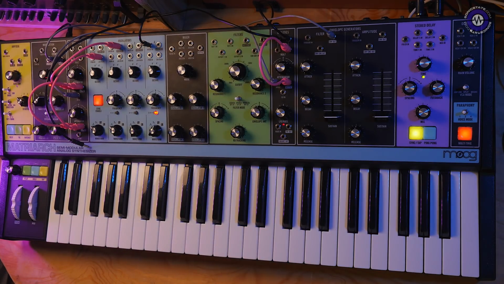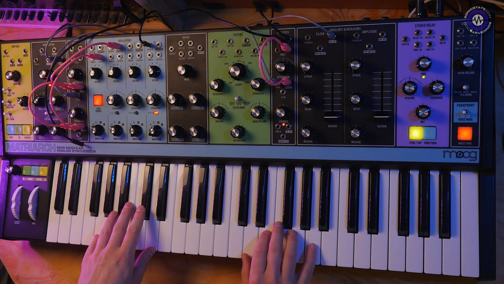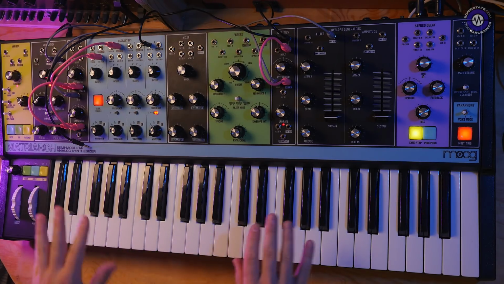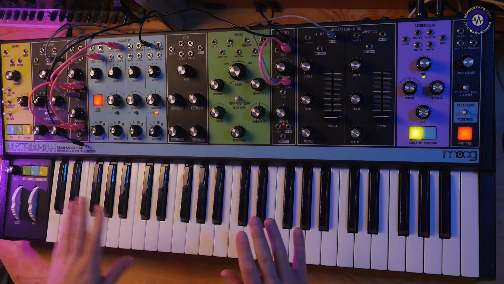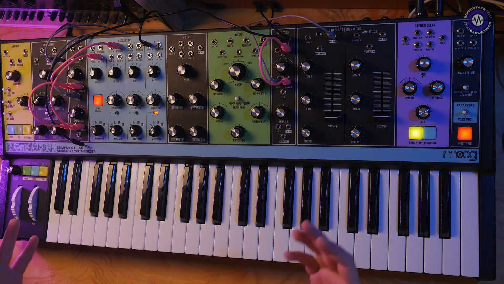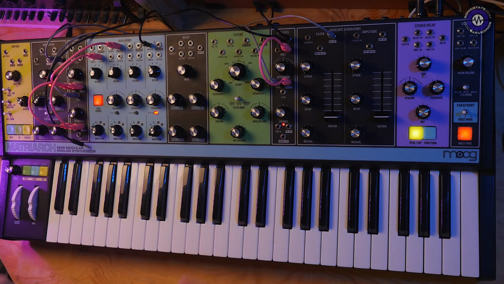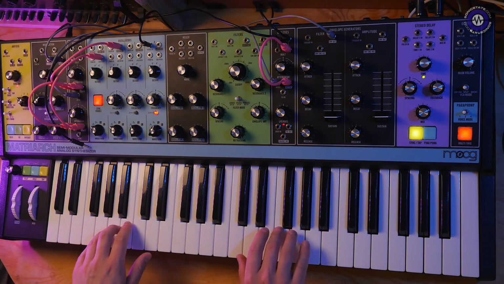So let's talk about this patch. We've got this kind of FM thing. And this is to demonstrate again these utilities, the bipolar VCAs, and how much of a difference they make in the patching. Or they make you able to patch things like this.